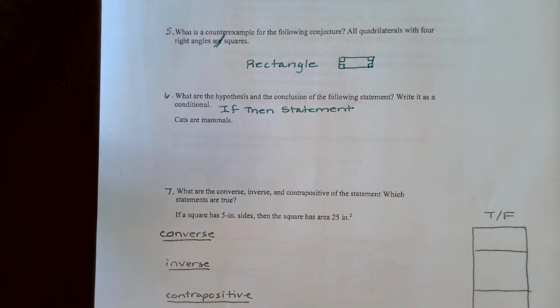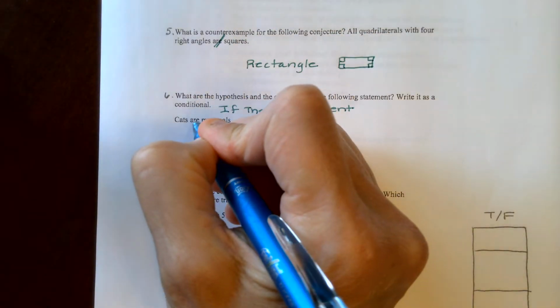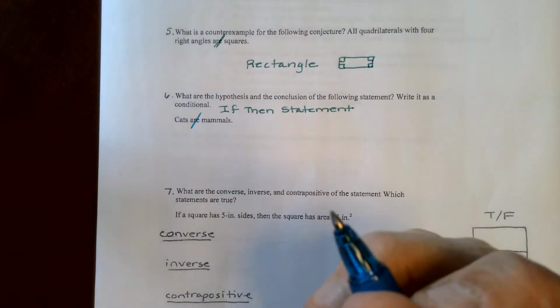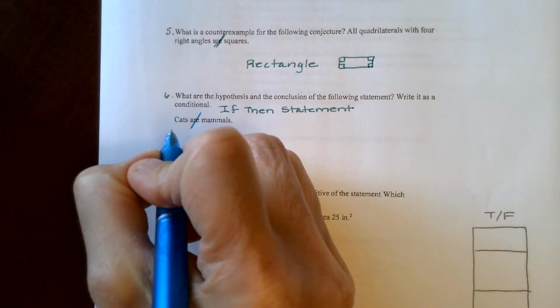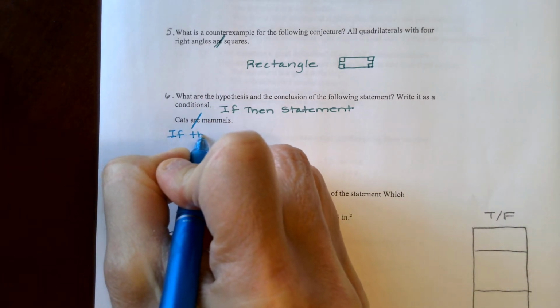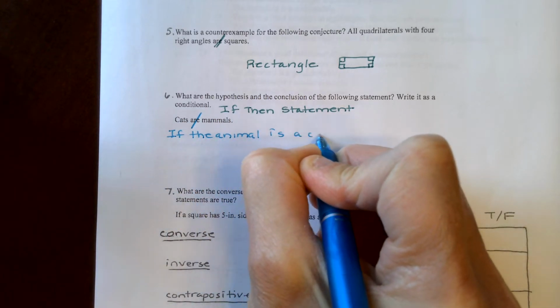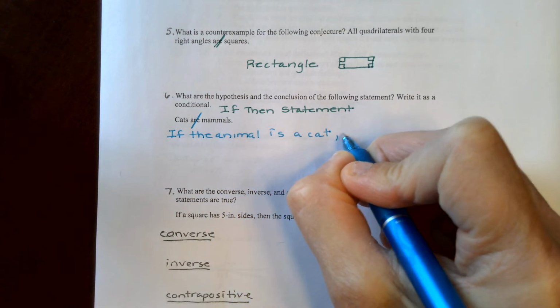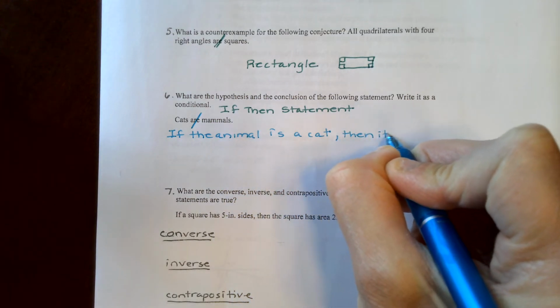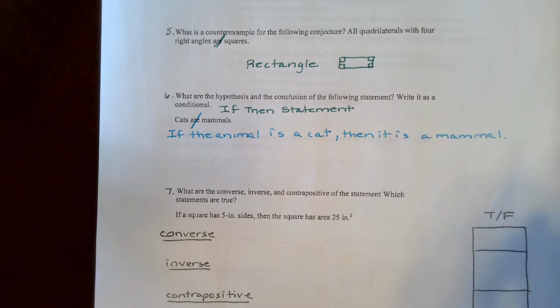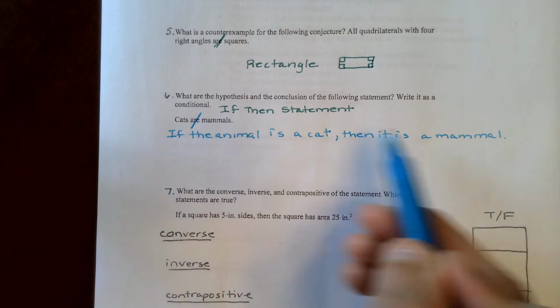So cats are animals. If you're having trouble with these at all, find your verb. That helps break it into its two parts. So cats are in the if and mammals are in the then, but we've got to make it make sense. So we would want to say something like, if the animal is a cat, then it is a mammal. Again, we're looking for cat in the beginning, mammal in the then.